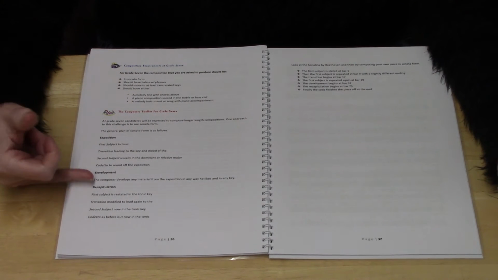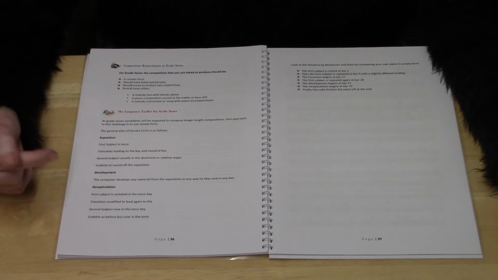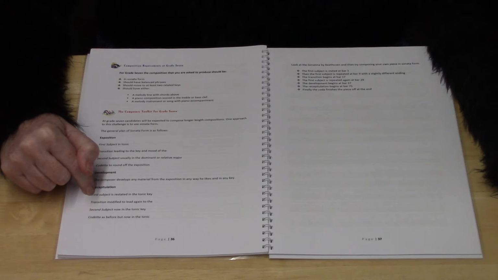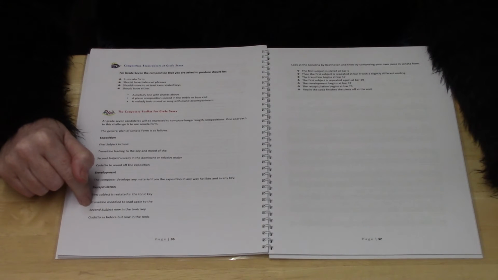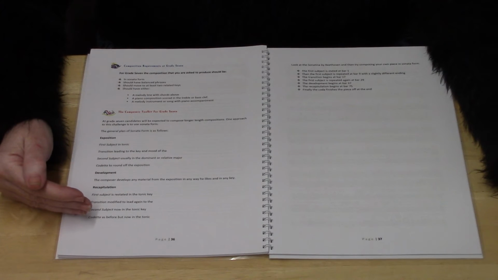Then finally you move on to the recapitulation. And so in the recapitulation it's really a copy of the exposition again. So you return to the first subject, back in the tonic key, you then have your transition or your bridge passage again, then your second subject, and then finish off with another codetta.